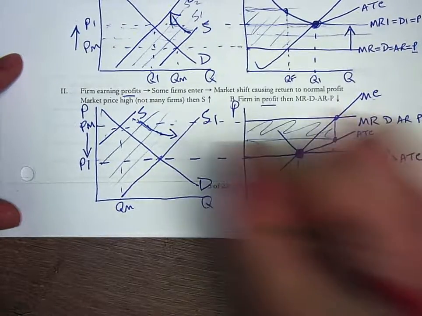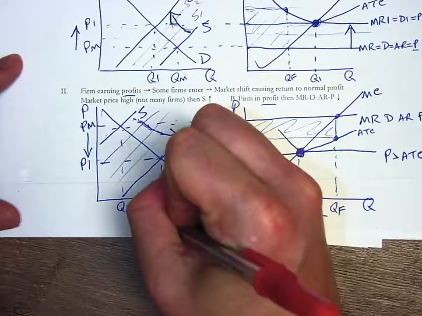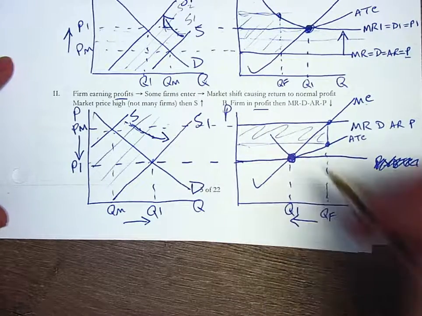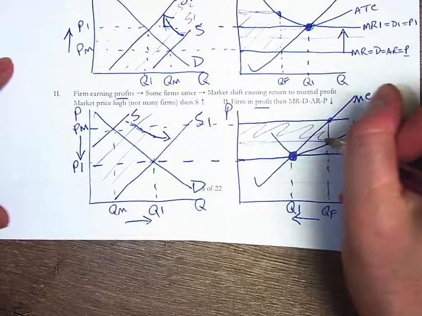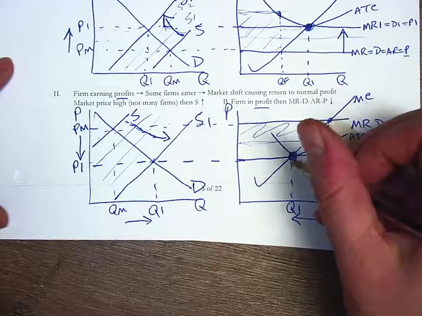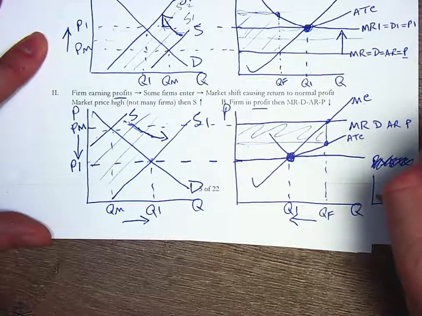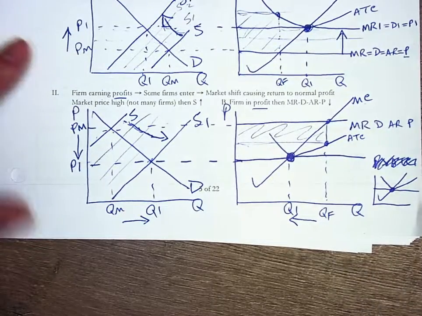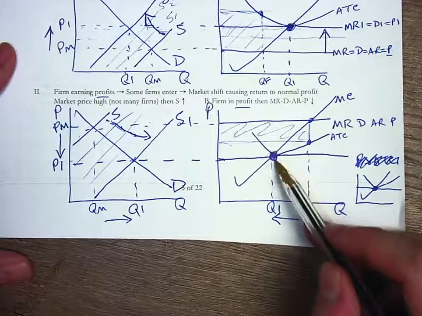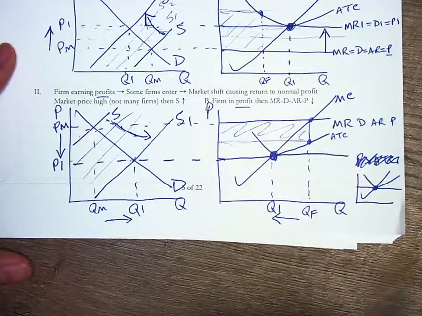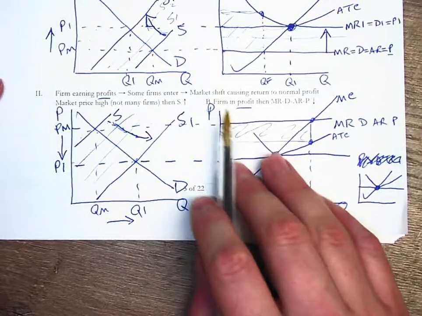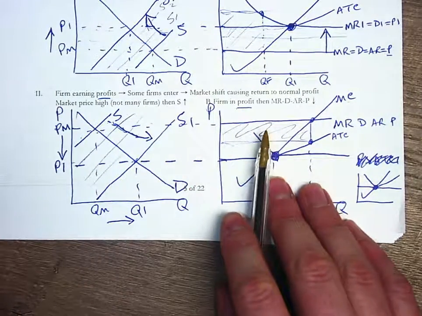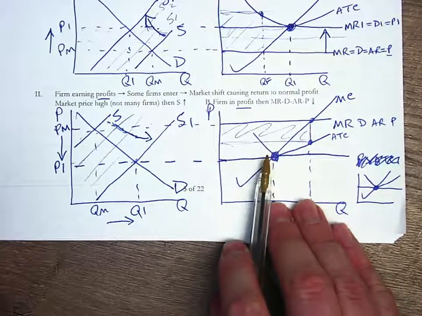This is obviously not a condition where price is greater than ATC. Now that profit doesn't exist anymore, and the firm is operating in the long run. They are now here instead of being way up here. So this again is how firms respond, by more firms entering, and this firm's profit will get smaller and smaller until it falls to zero.